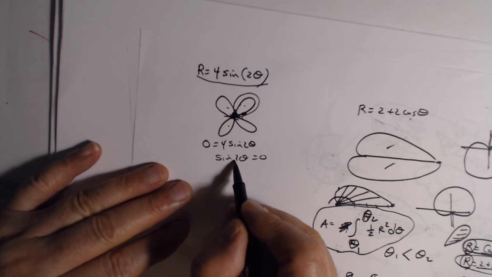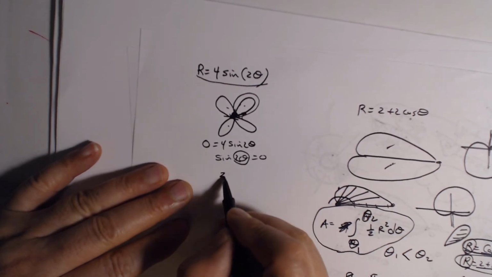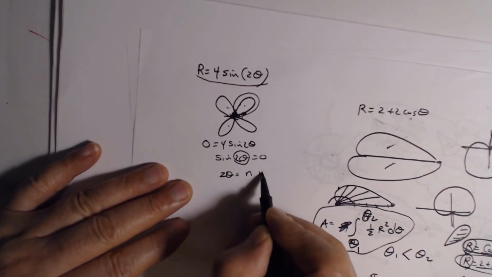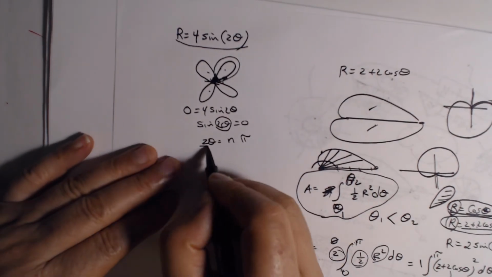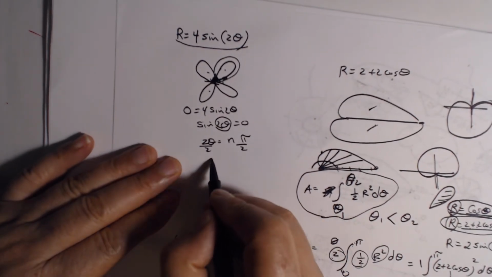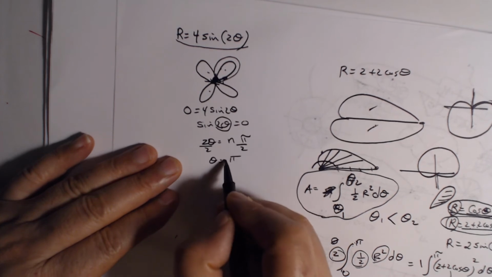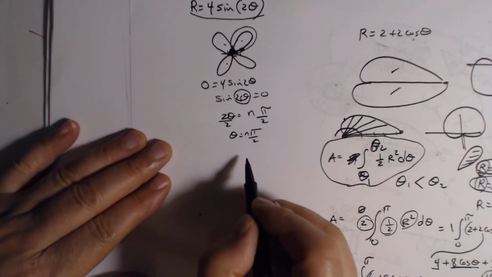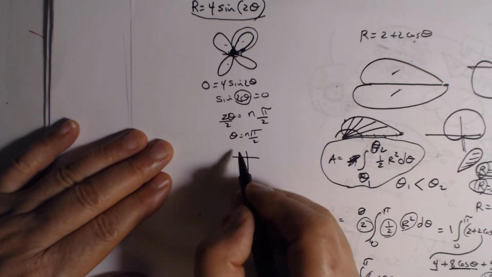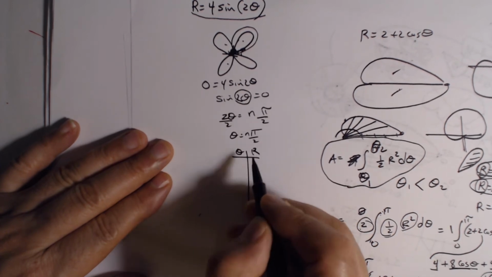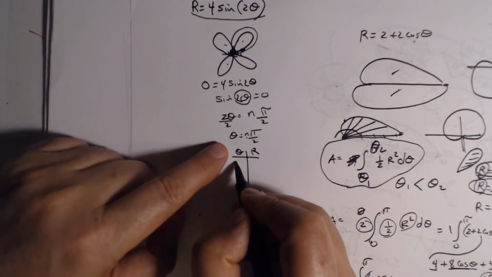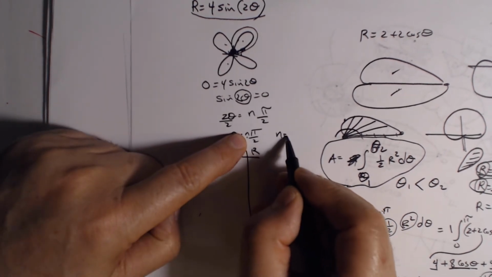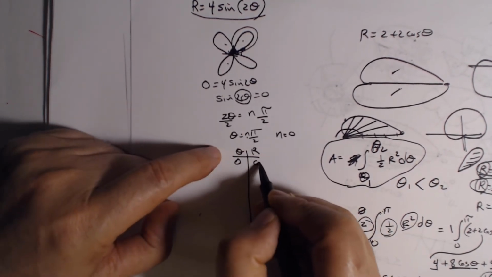And I'm going to say sine of what angle is 0? That angle must be n pi: 0, pi, 2 pi, 3 pi. Then I divide by 2. Then your theta is n pi over 2. Then for n equal to 0, your theta is equal to 0, and your r is 0.